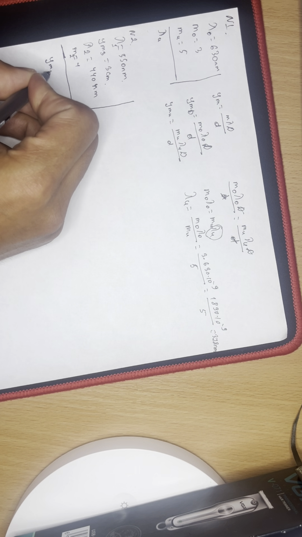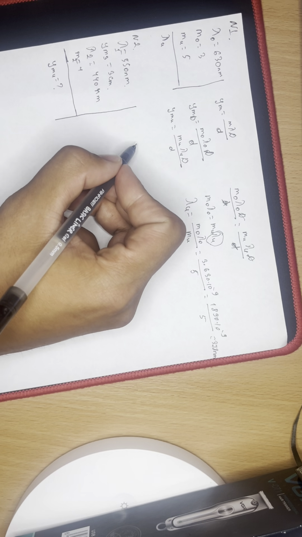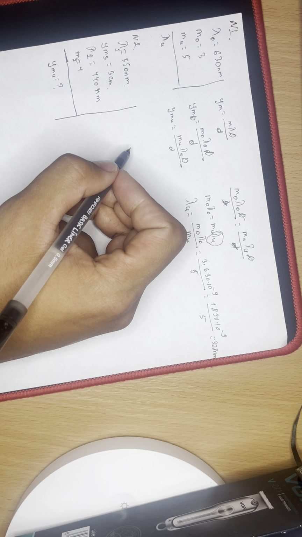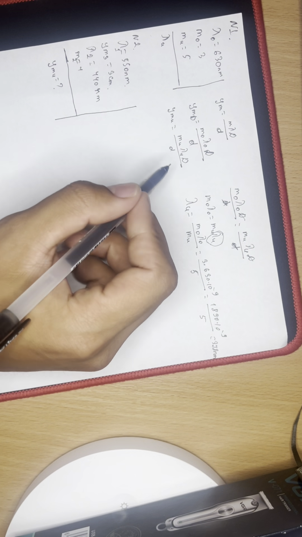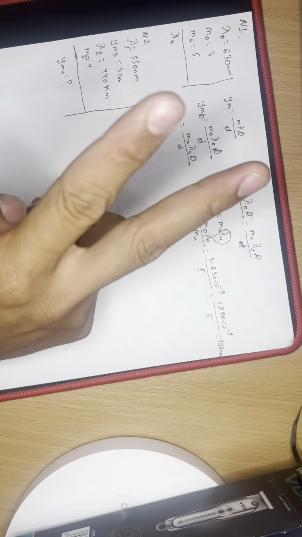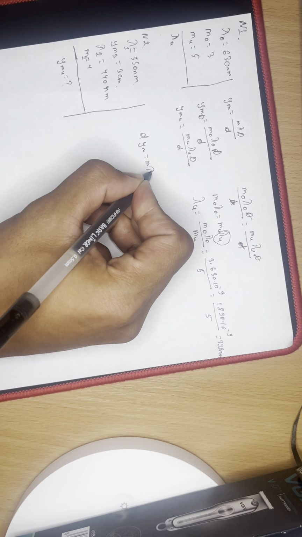So we need to find Ym4. We have the fringe position formula that was used in the first task. So let's write two formulas again: Ym equal to m lambda D over d.